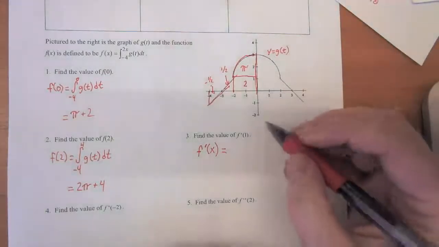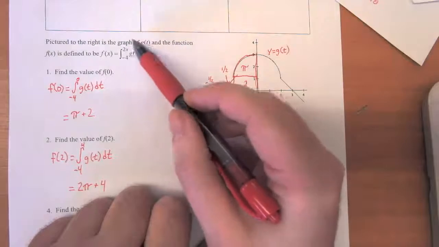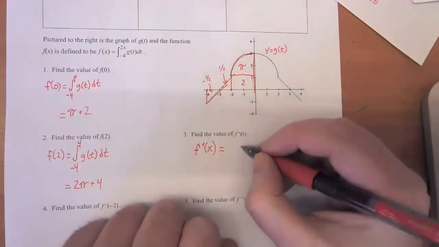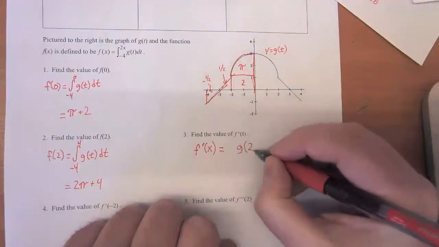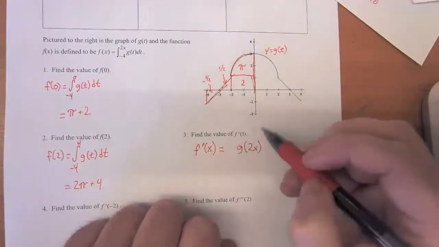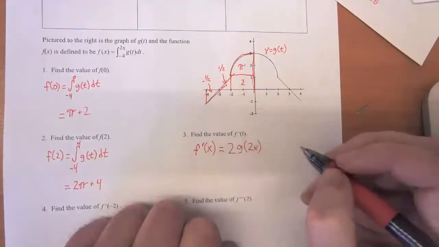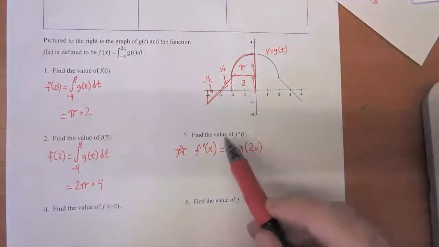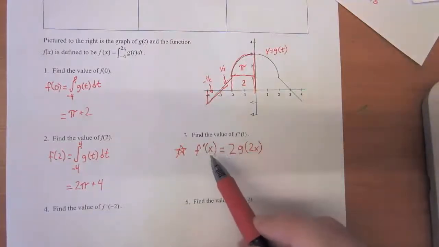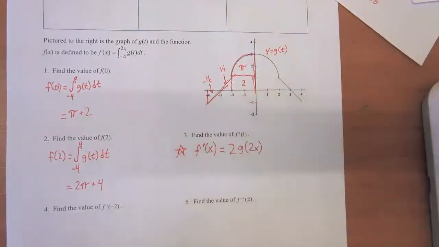All right, so remember, this is not x, but it's a function of x. So we need two things. First of all, we want g evaluated at 2x. And then I want to multiply that by the derivative of 2x, which is 2. Let me put a star right here because that's important. Now I've calculated f prime of x, which is interesting, but they actually asked me for f prime of 1. So what do I do to calculate that?